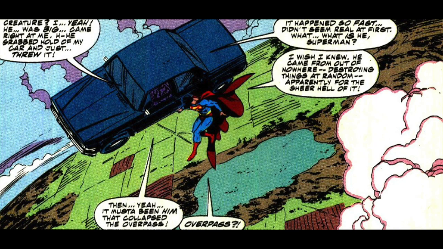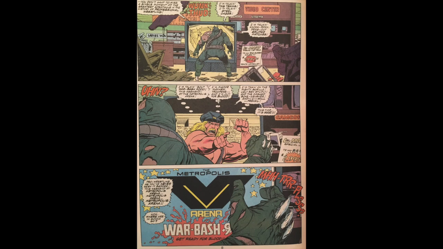He puts him down, and then at a Lexmart, which isn't a Walmart, but I think has something to do with Kmart, because Kmart was big back in the 90s, we see Doomsday moving his way into the Lexmart. And I thought this was a pretty cool scene.